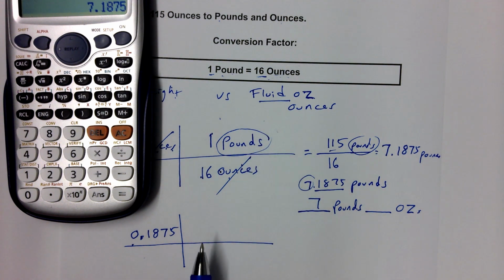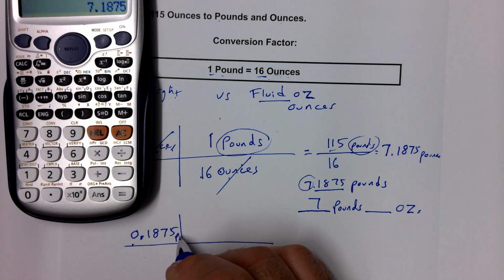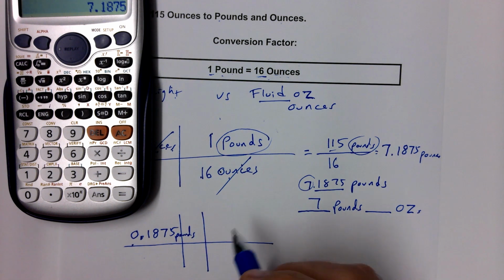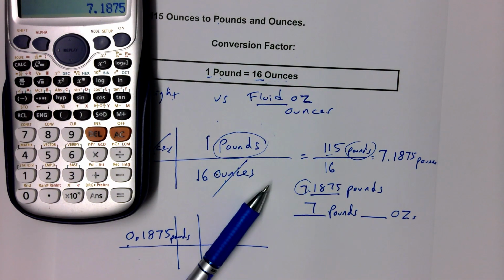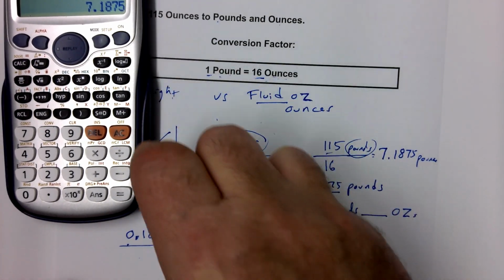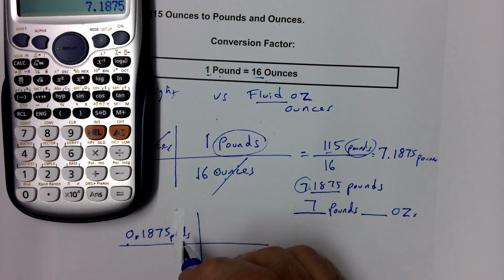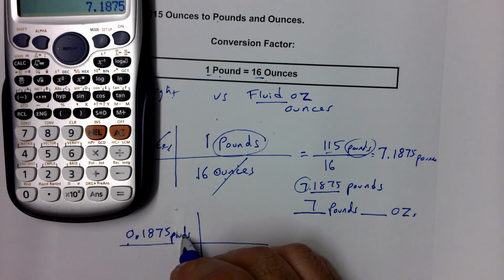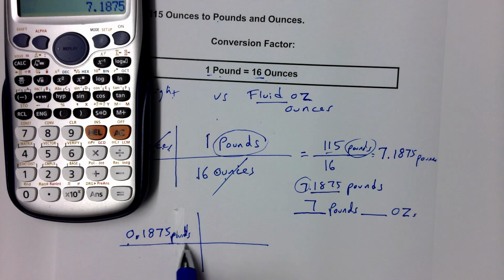What goes on the bottom? Well, let's go ahead and put this pounds here. I forgot to do that. So that was on me because that's making it more difficult. Okay, I'll get rid of that line there. All right, we got the pounds. So we have 0.1875 pounds. I've got the first picket ready to go.